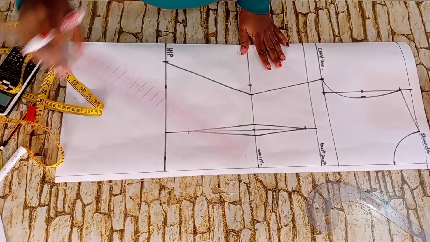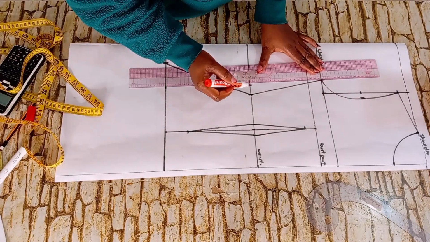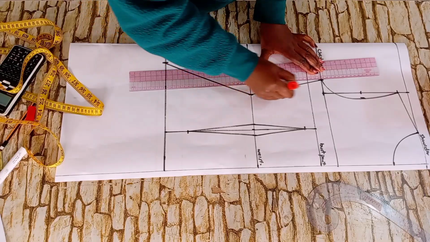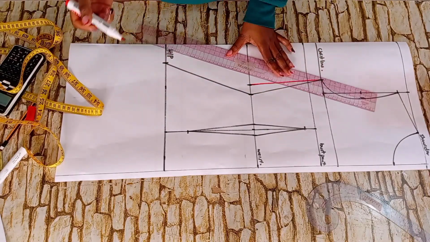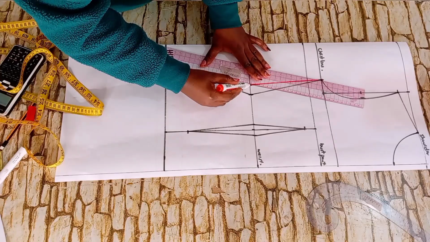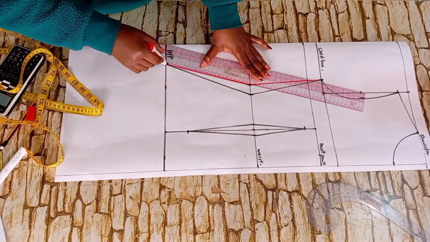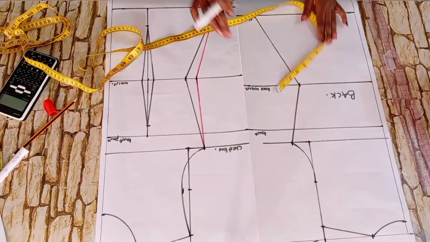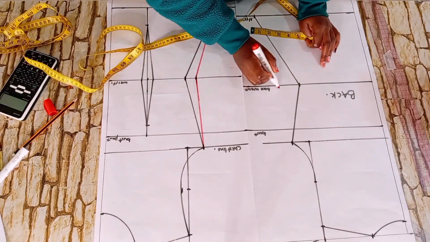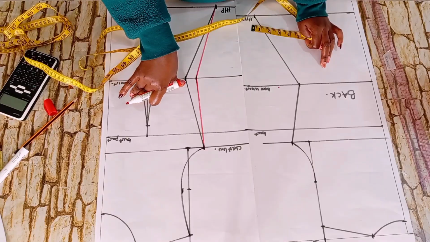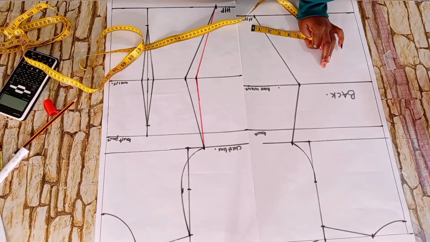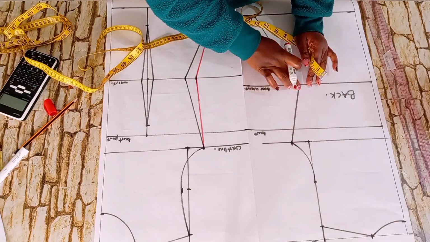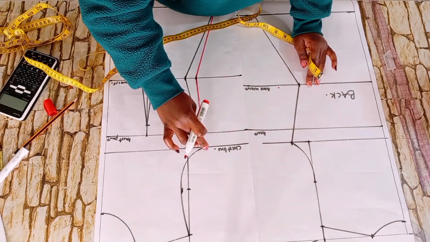We're using another marker. So what you need to do is just to, from here, bring it like this, connect it like this. Then you bring it back to your hip. So this is the new line you'll be using. For the back waist, we used 14 inches. For the front waist, we used 15 inches, meaning that we have 1 inch difference. Okay, so this is what you need to do, because from this place to this place must be the same as from here to here.